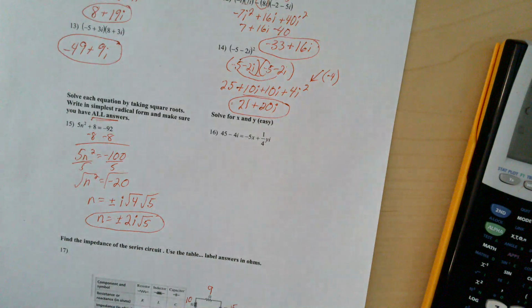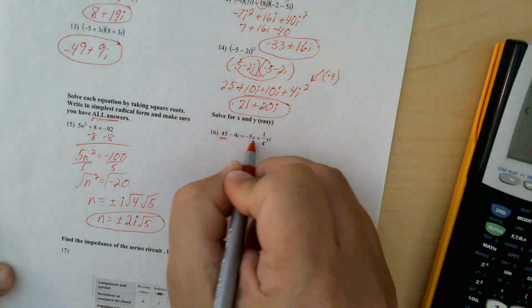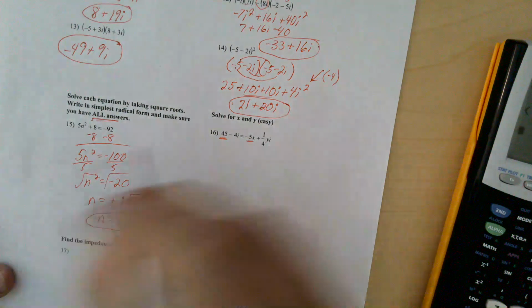16 is a question that should be so easy to do. But if you didn't do your big ideas, you didn't sit down and look at the problems in our notes, this is going to confuse you. I even tell you that it's easy to solve for x and y because I want both sides to be the same complex number. Well, I know this side's 45. I need this to be a 45.